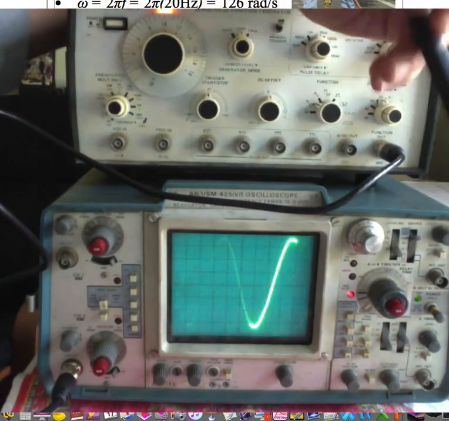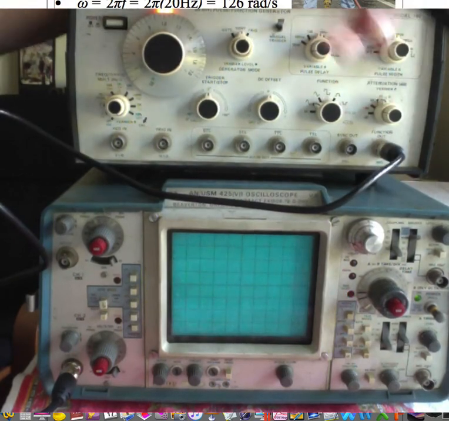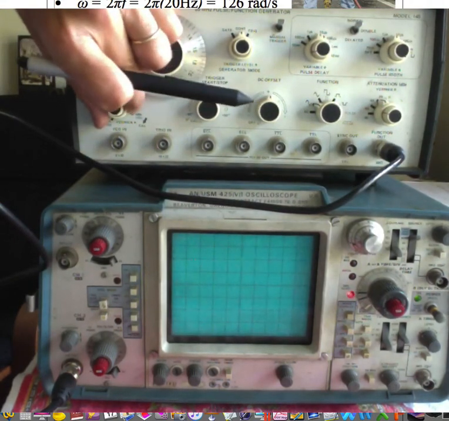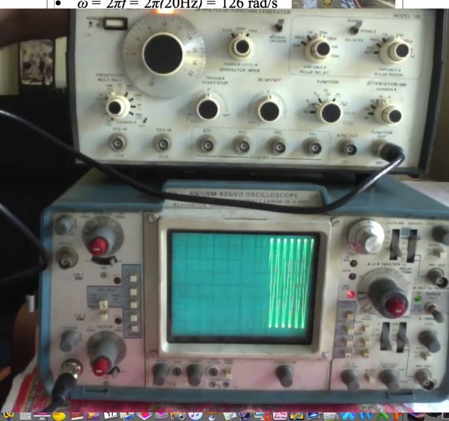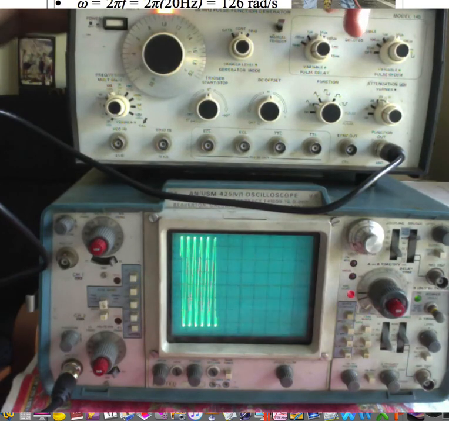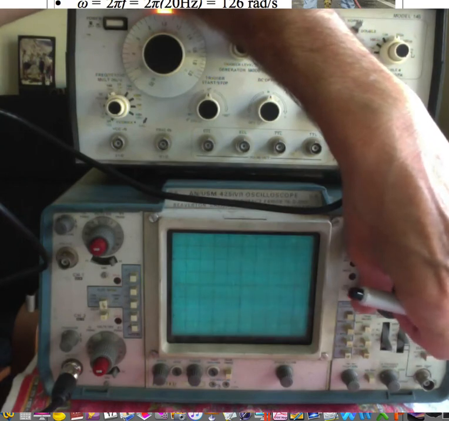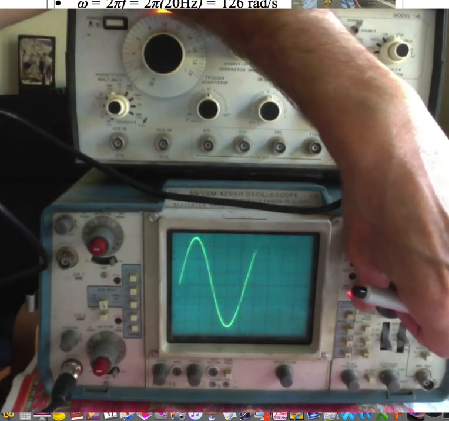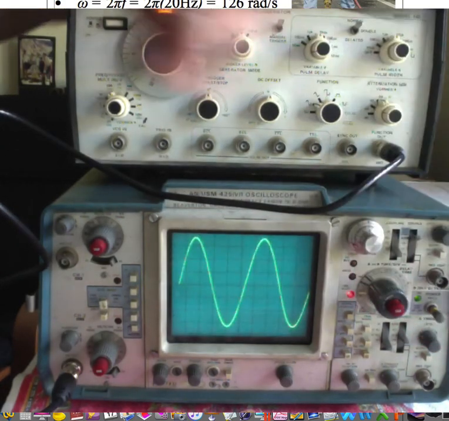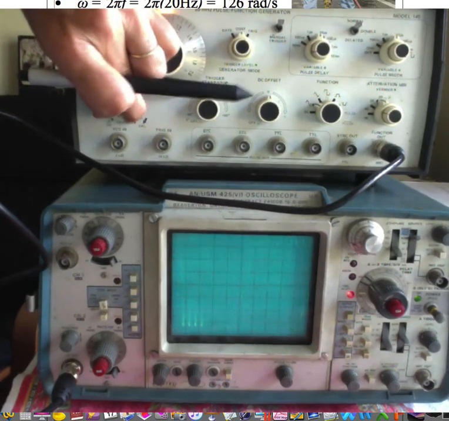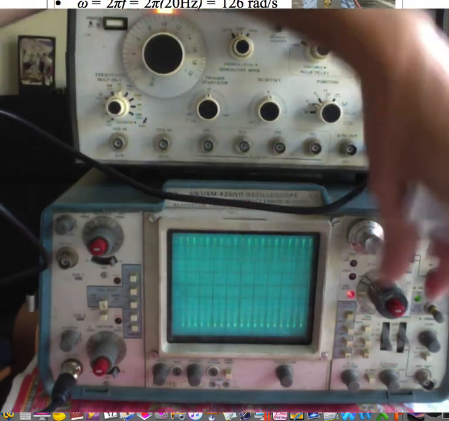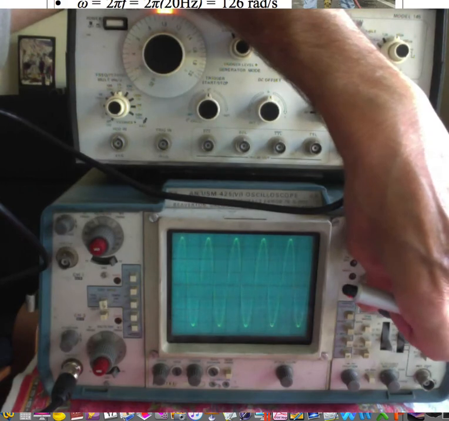Now, while we're doing this, let's have some fun. Let's make it go 10 times faster. Okay, so now it's going up and down at 100 hertz. I can make the speed of this thing going to the right faster, and it still looks like a sine wave. Let's make it 1,000 hertz. It's going up and down 1,000 times per second.